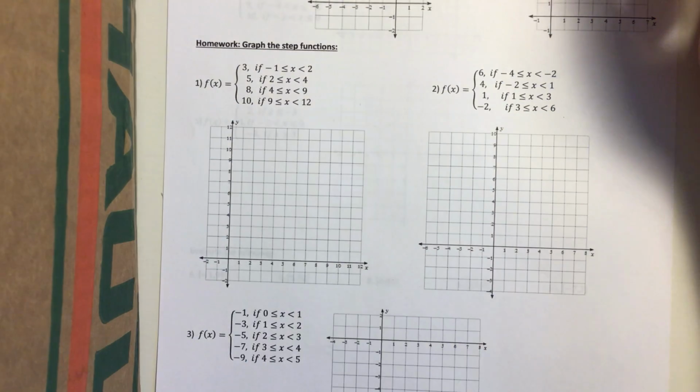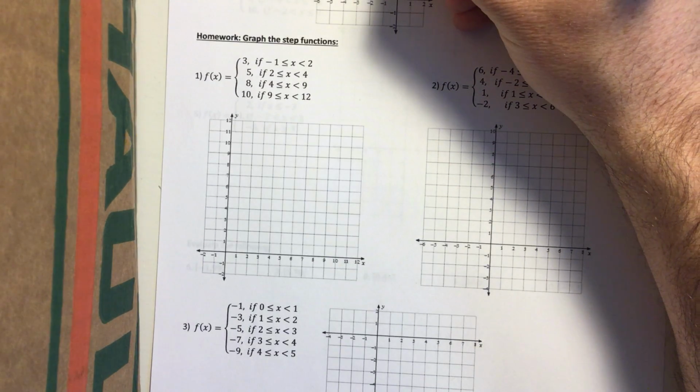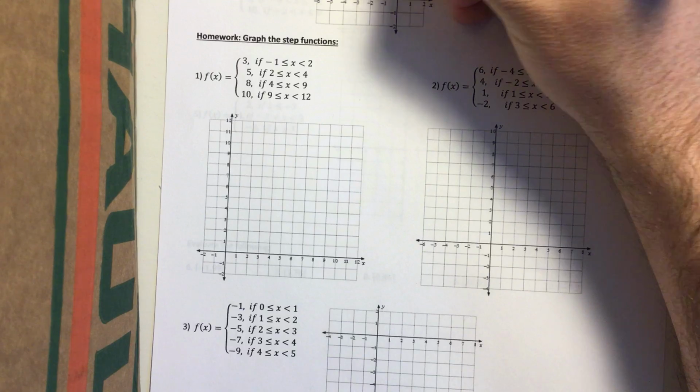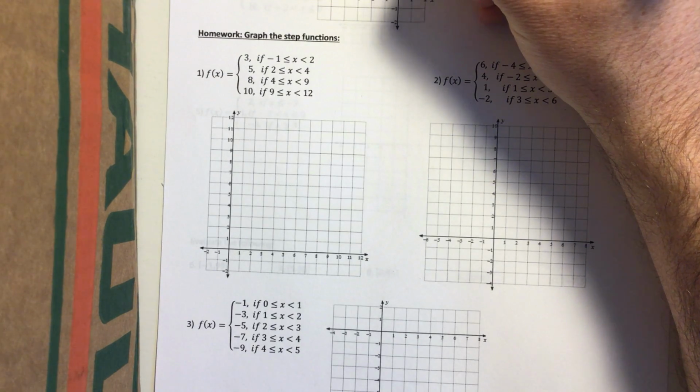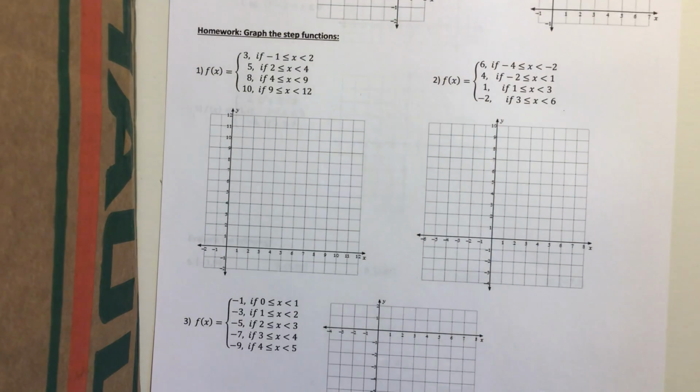And then for all x values greater than or equal to -1, we're going to have a closed circle. It's going to be at 4. That's our step function.